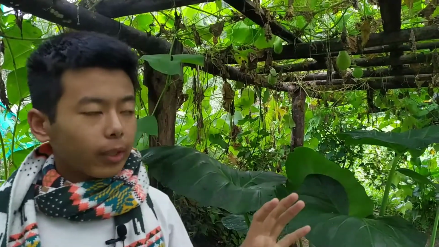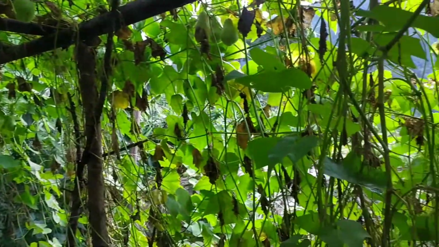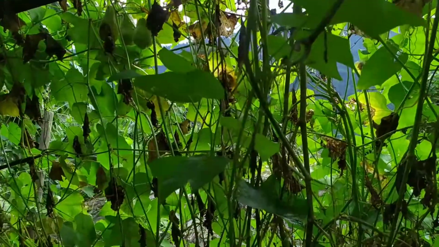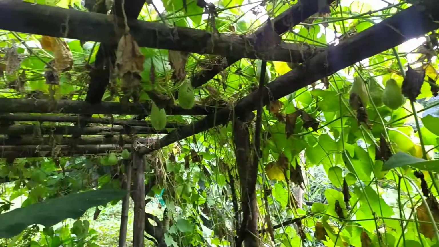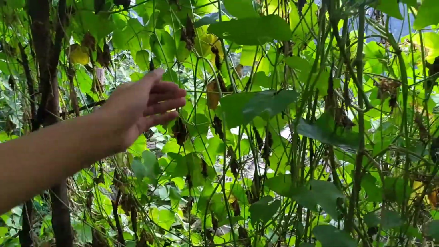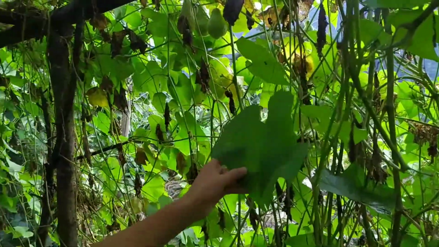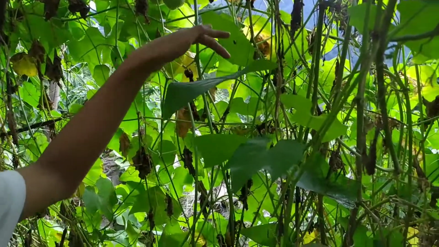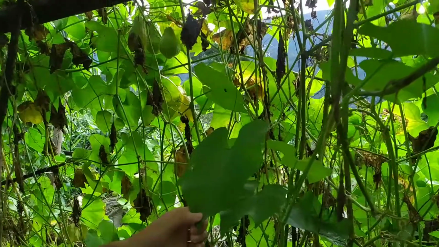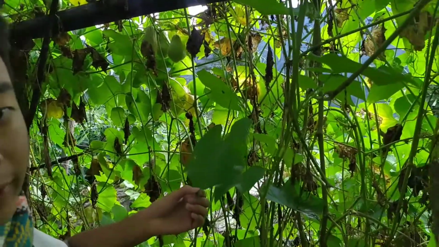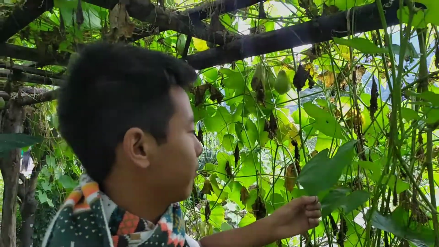Talking about the structure of this plant, chayote is a climber plant. It is a climbing plant. You can see the vines here also. It is mostly green in color. Most of the parts are green, and you can see they have heart shaped leaves, which can range from 10 to 25 centimeters in length. Also they can grow up to 25 to 30 centimeters in length.